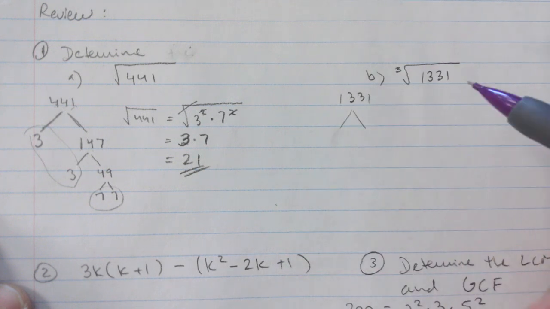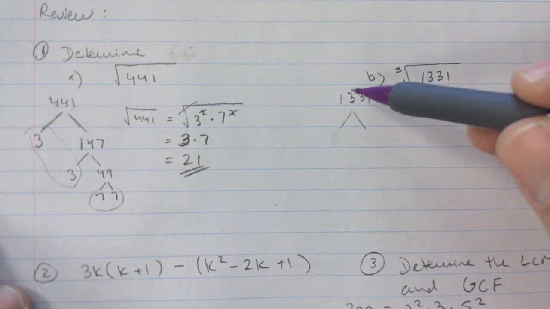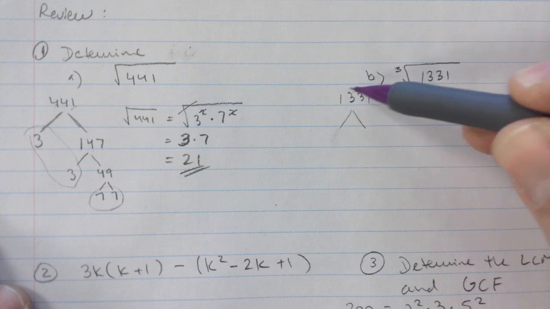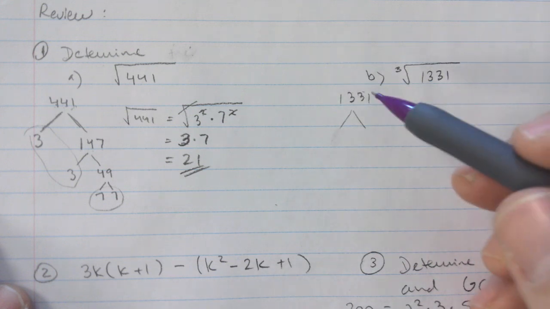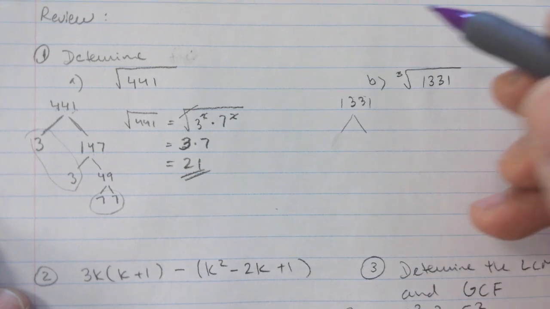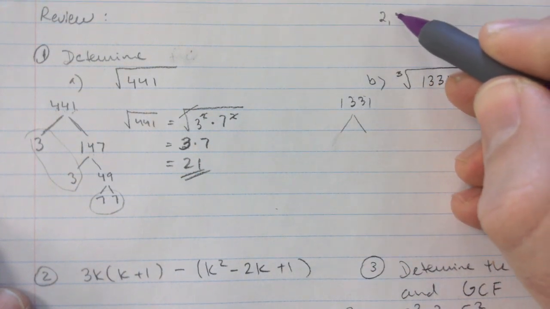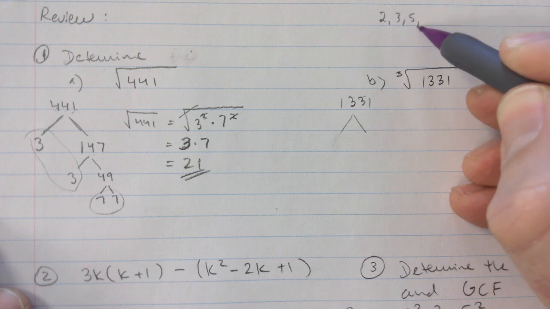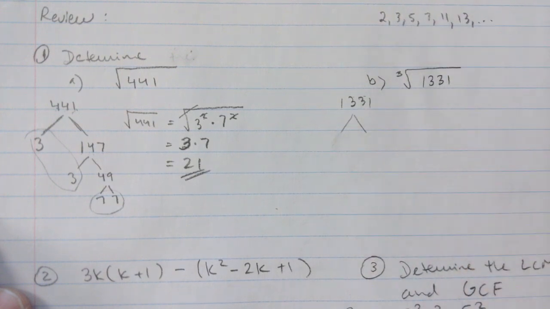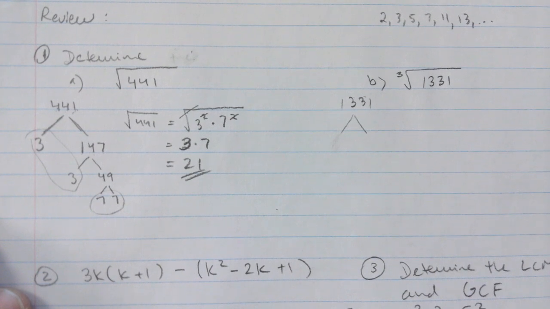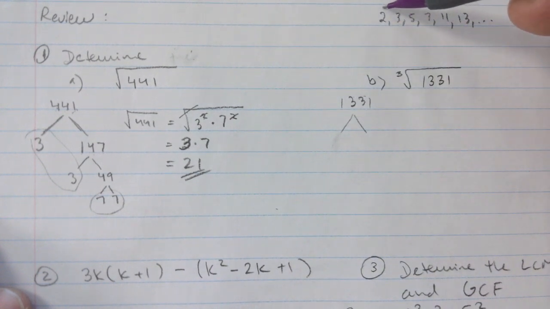right? You check. So this one is gonna be a little bit more challenging. 3 and 3, that's 6, 2 is 8. So 3 doesn't go into it, right? So you try going up the ladder, right? The prime factors are 2, 3, 5, 7, 11, 13, and the list goes on. So if you remember the first couple, usually they do the trick. So this doesn't work. 3 doesn't work. 5 definitely doesn't work.